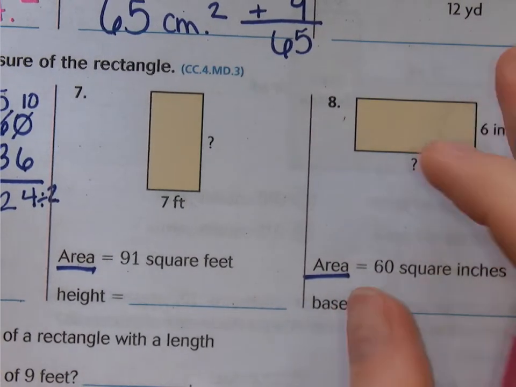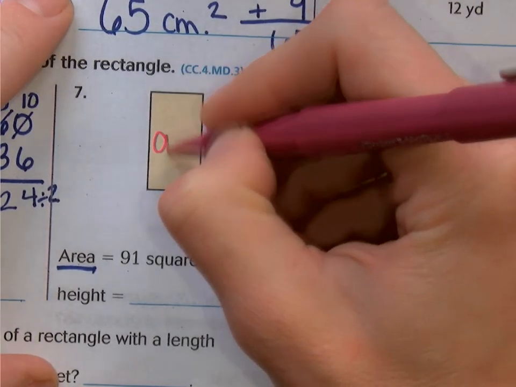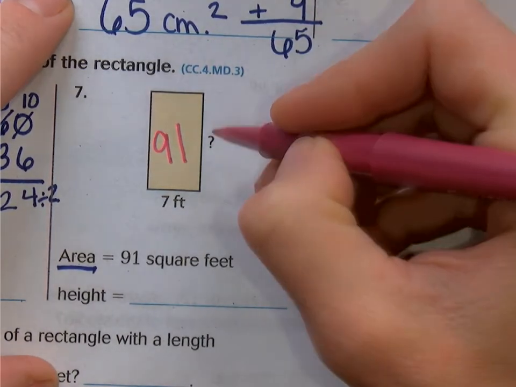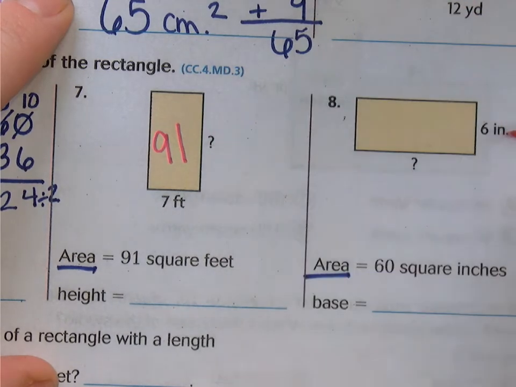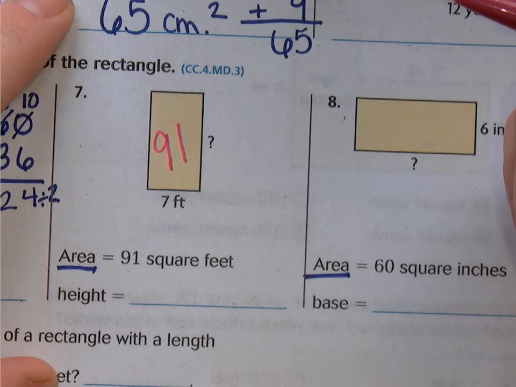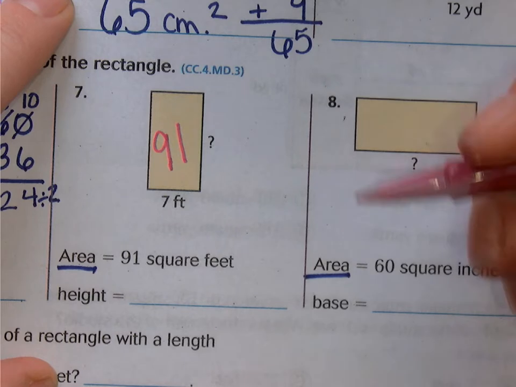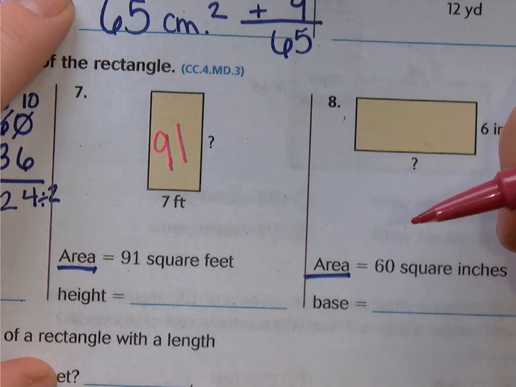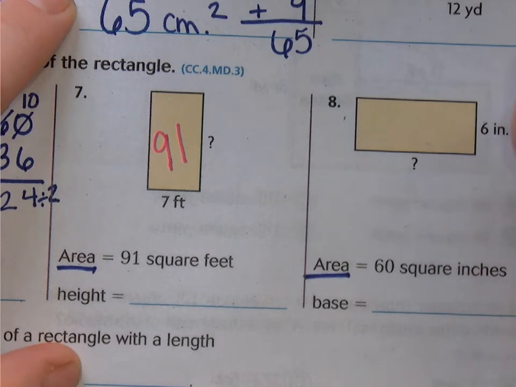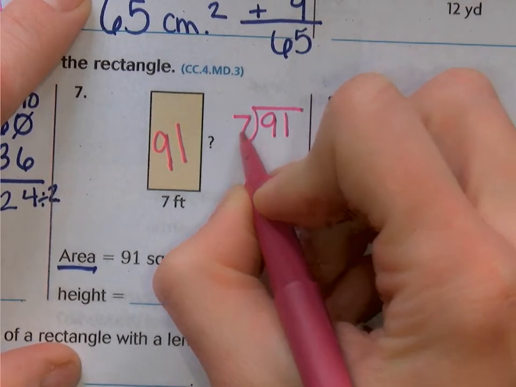Okay, number 7, find the unknown measurement for area. The whole area is 91 square feet. We don't know this over here, okay? Facts of 7 to get you to 91. I don't know that high, right? Because I know 7 times 10 is 70. 7 times 11 is 77. Okay, I'm still pretty far off. So we're going to do 91 divided by 7.